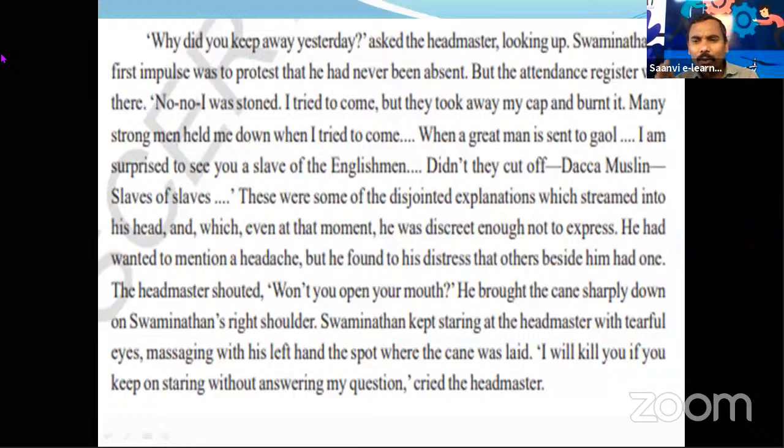But do you really think that all these sentences had any connection with the question asked by the headmaster? No connection at all. In his mind, there were some sentences which he wanted to tell the headmaster, but nothing came out of his mouth. And another thing is that these sentences had no connection with the question asked by the headmaster. You see the first sentence.